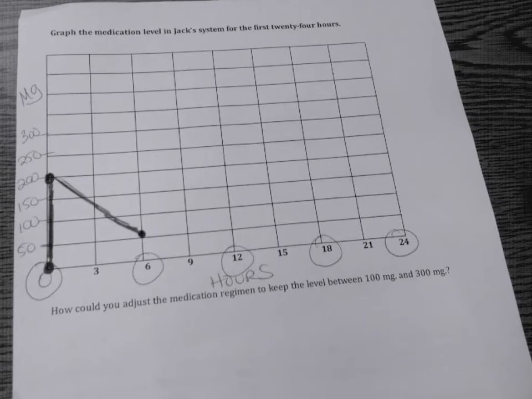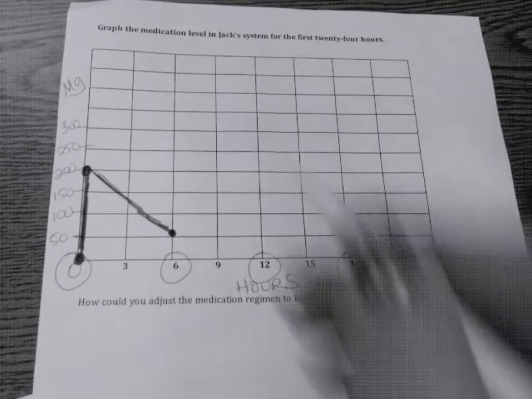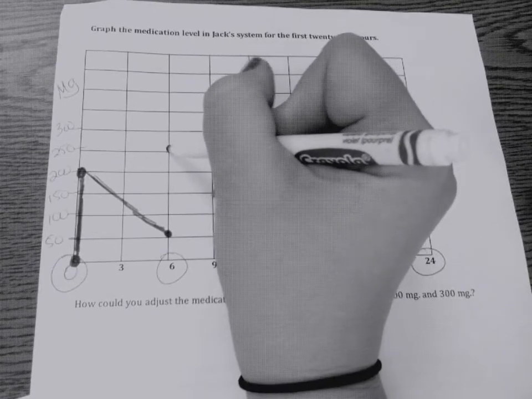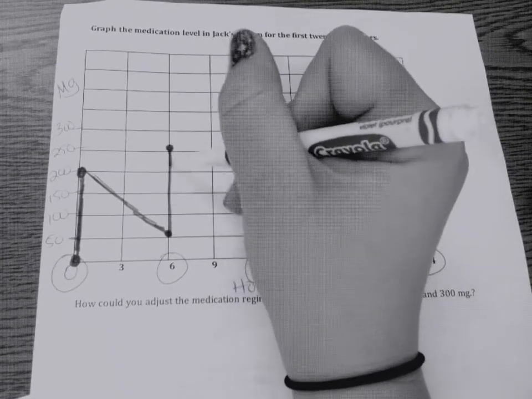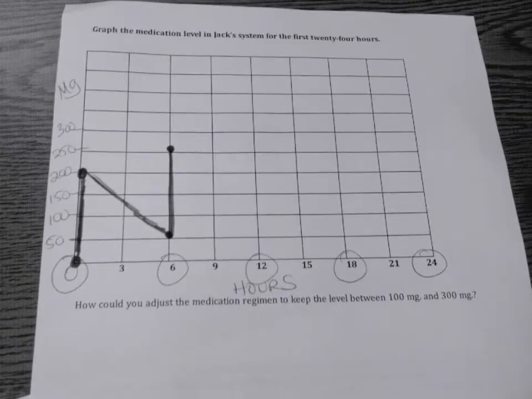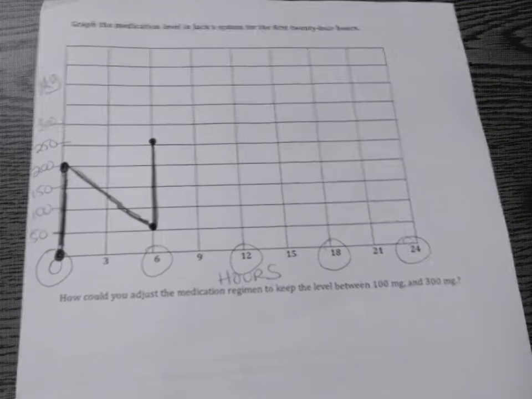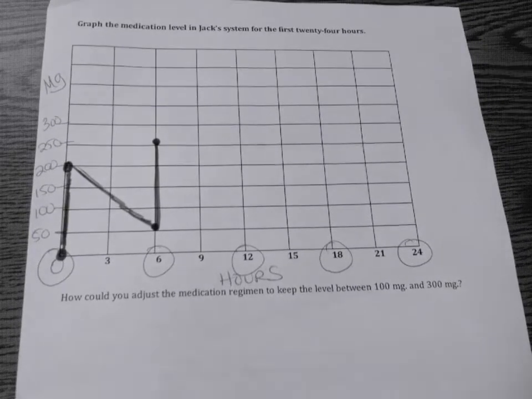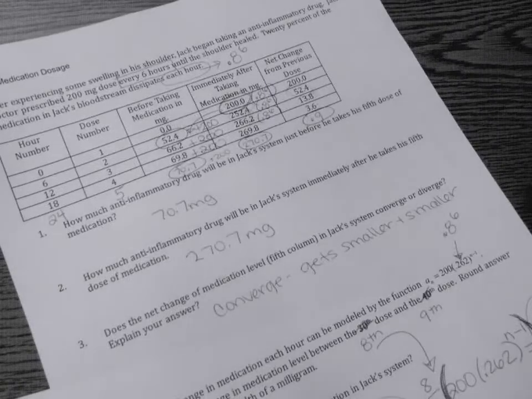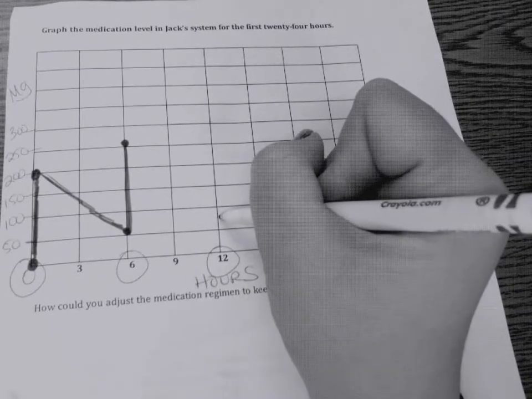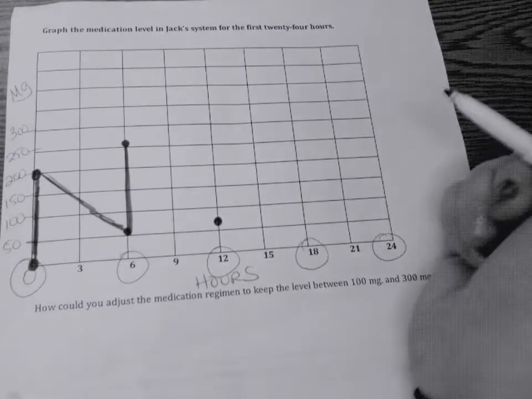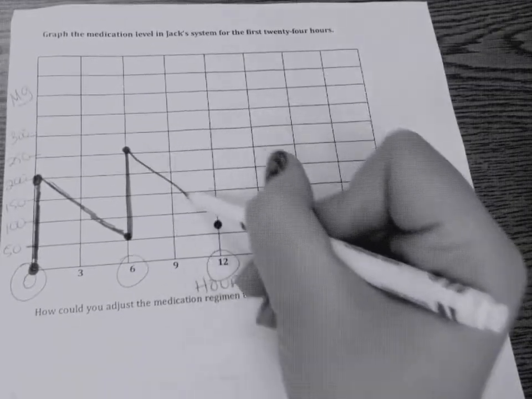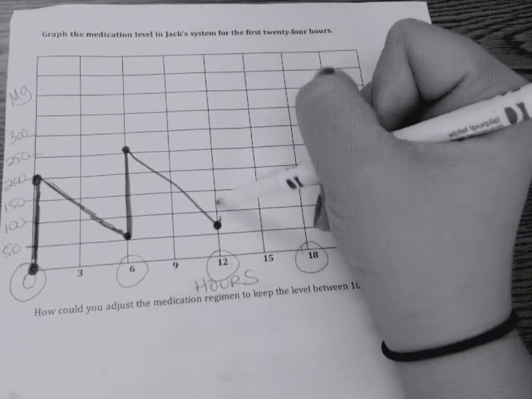And then at 6 hours, we take another 200 milligrams. So it jumps up to 252 in our bloodstream when we take our second dose. And then it fades down at 12 hours to how much? At 12 hours, we're down to 66. So just estimate where 66 is, like here at 12 hours. So it kind of goes down again, and then it shoots up to 266.